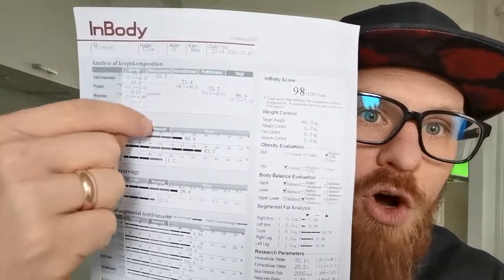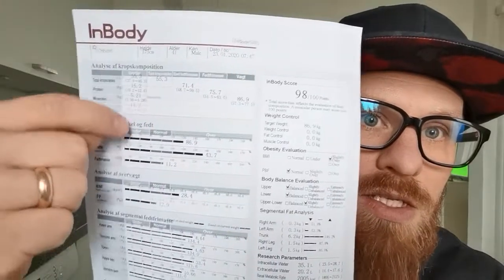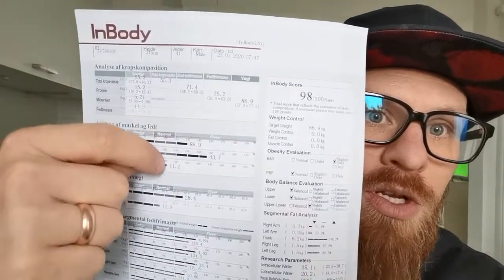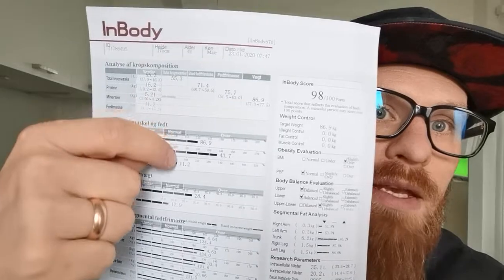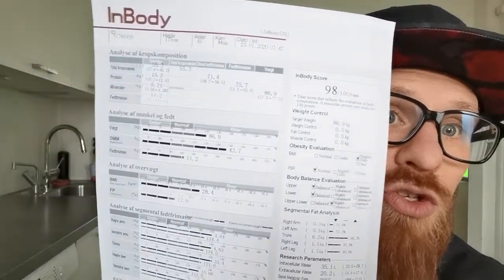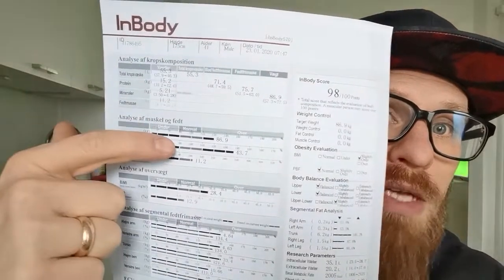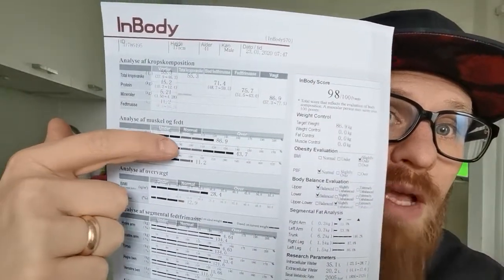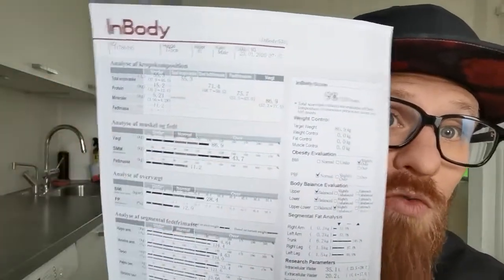You can see here in the normal range, it's also split into percentages: 20, 40, 60, 80, 100. It's going to recommend, as far as weight and fat is concerned, that you land on 100. And as far as muscle mass is concerned, it's going to recommend that you get up to 100 or over 100.